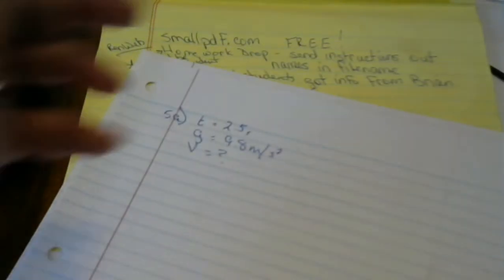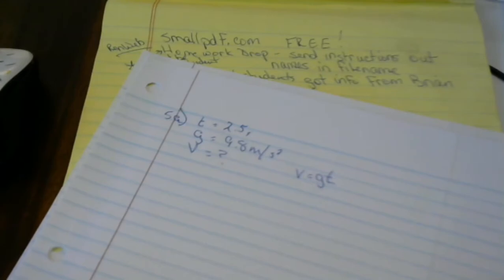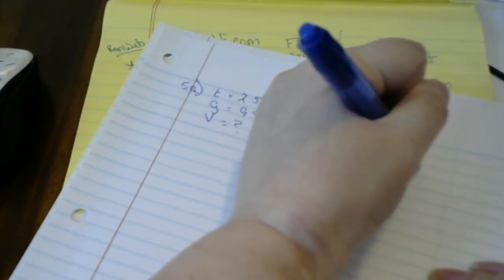So we're just going to do our v equals g times t, because that's the only formula we're using on this sheet. So you've got 2.5 times 9.8.